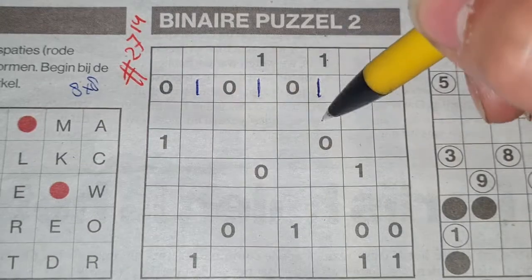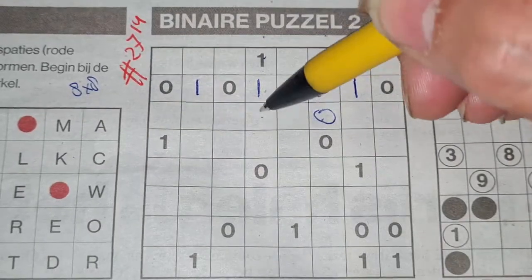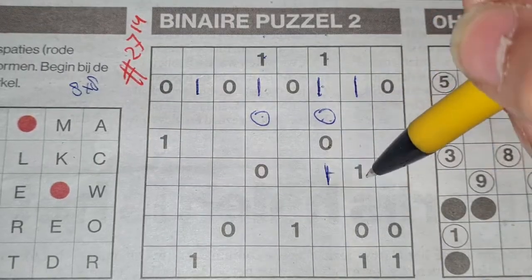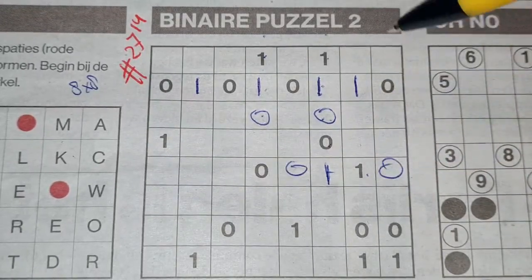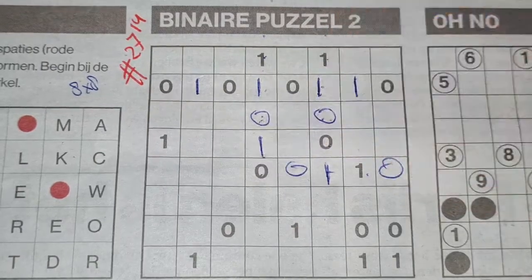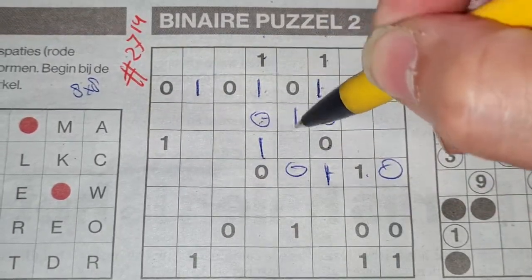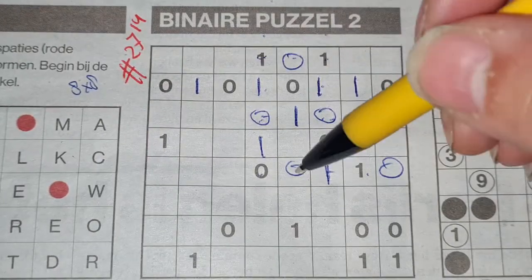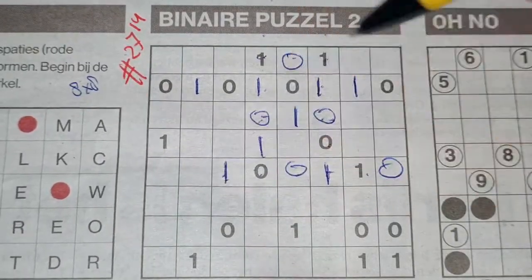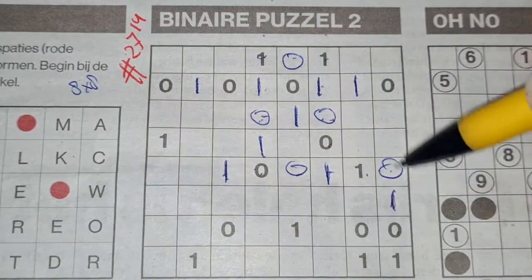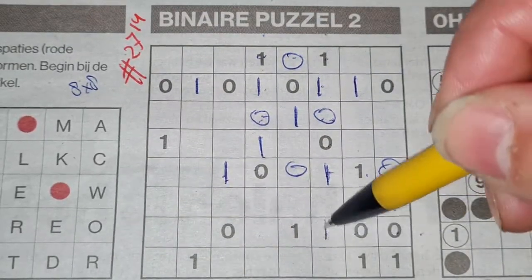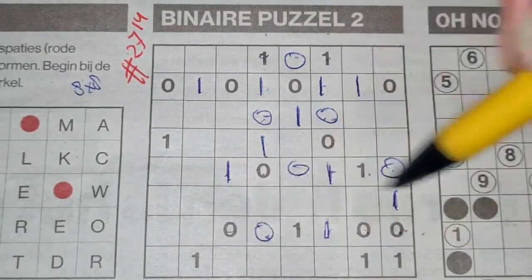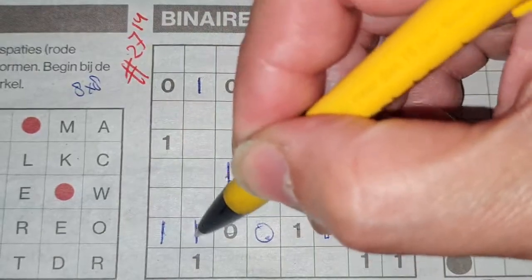Double one here, no there, no. Double one here, no there, no. Double zero here, one there, one. Double one here, no there, no. Between two zeros comes a one. Between two zeros comes a one. Between two ones comes a zero. Double zero here, one there, one. Between two zeros comes a one. Double zero here, one there, one. Double one here, no there, no. Now we have 4 zeros, so the rest are ones.